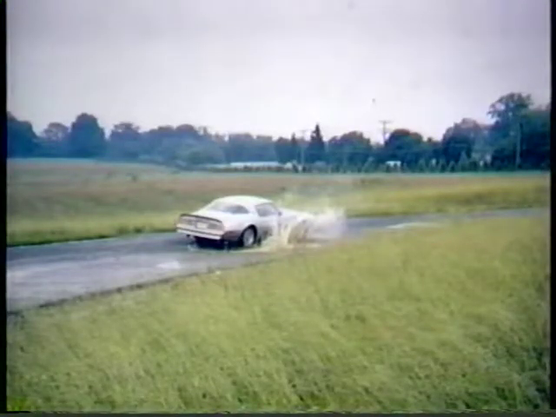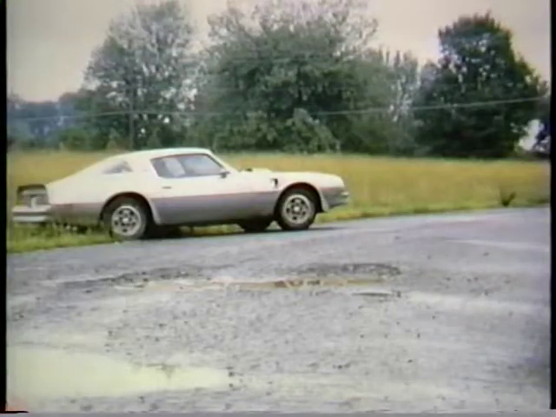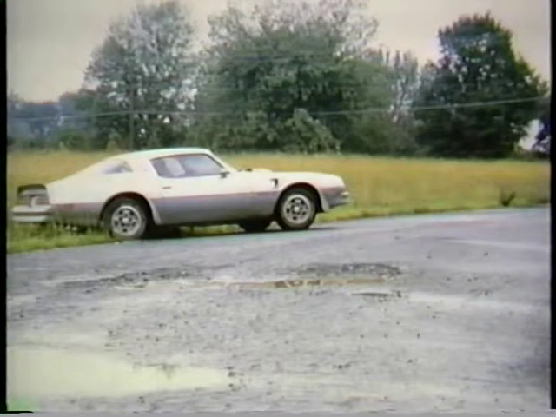Wet pavement can reduce your tire's grip by as much as 30%. That's about the amount you'll have to reduce your speed in order to maintain the tire's grip. It's amazing how many people don't recognize this. They cruise right along at the same speed that they would on dry pavement. They do all right until something goes wrong.